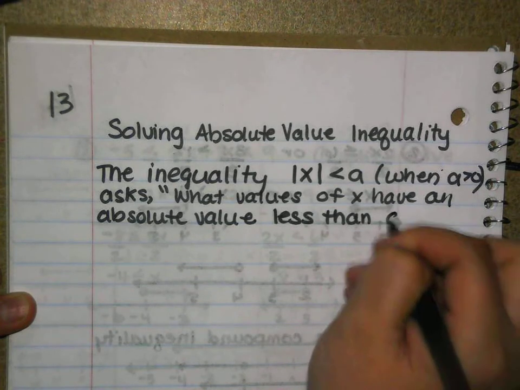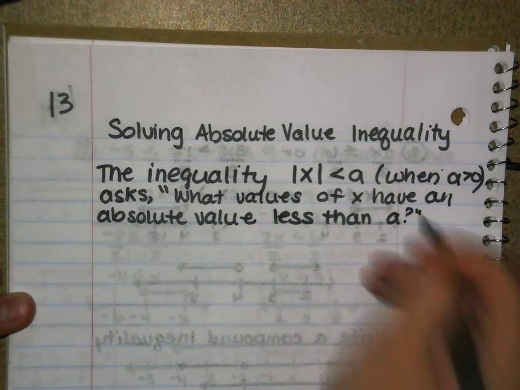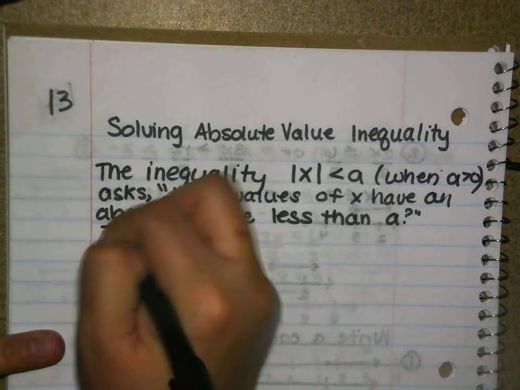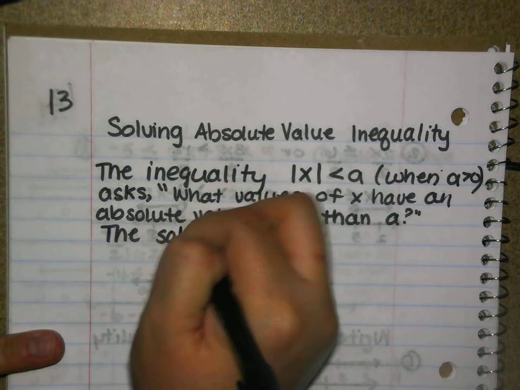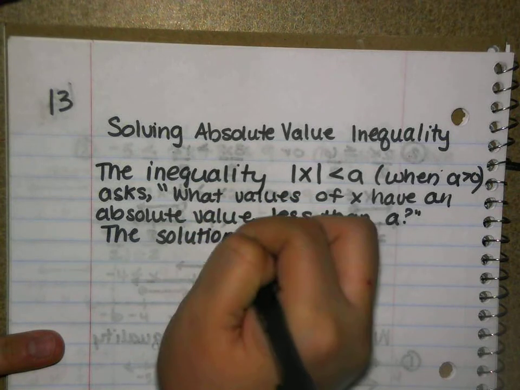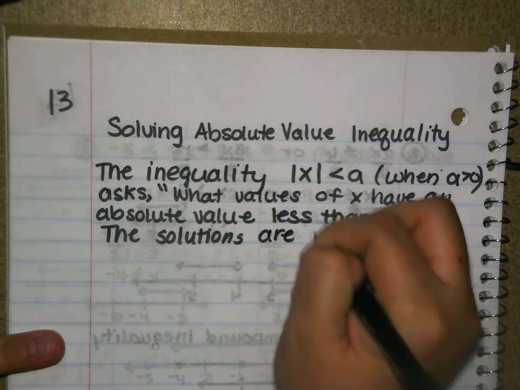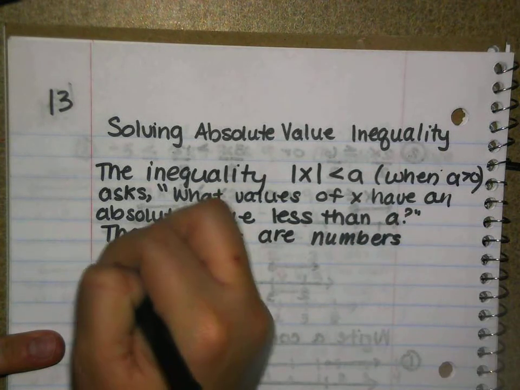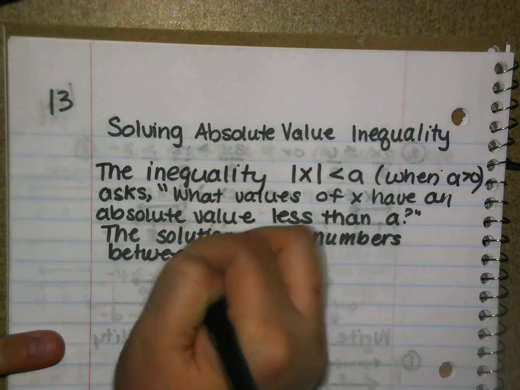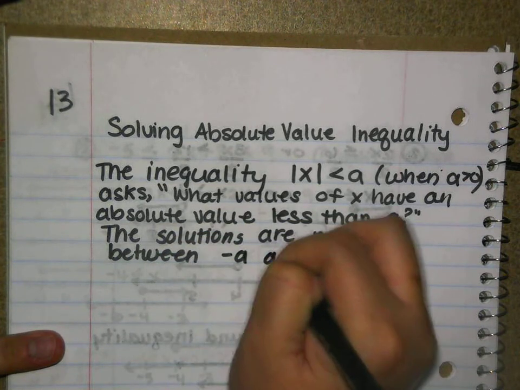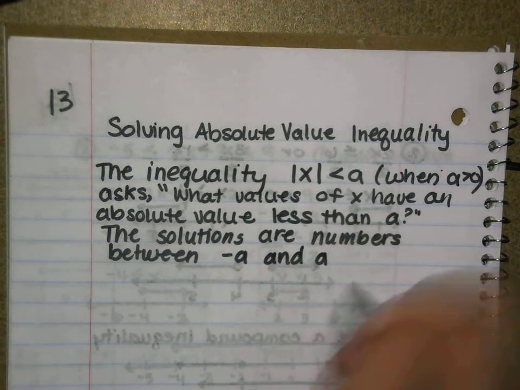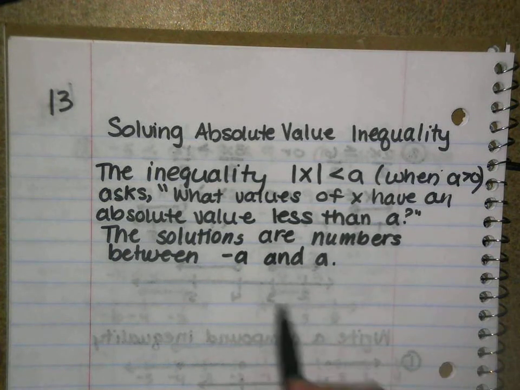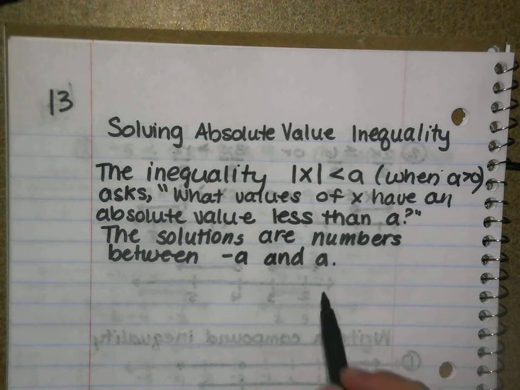The solution are numbers between negative a and a. Okay, so that's the solutions. It's not going to be both, it's going to be the numbers in between, which again is going to teach you a little bit about those compound inequalities, right?